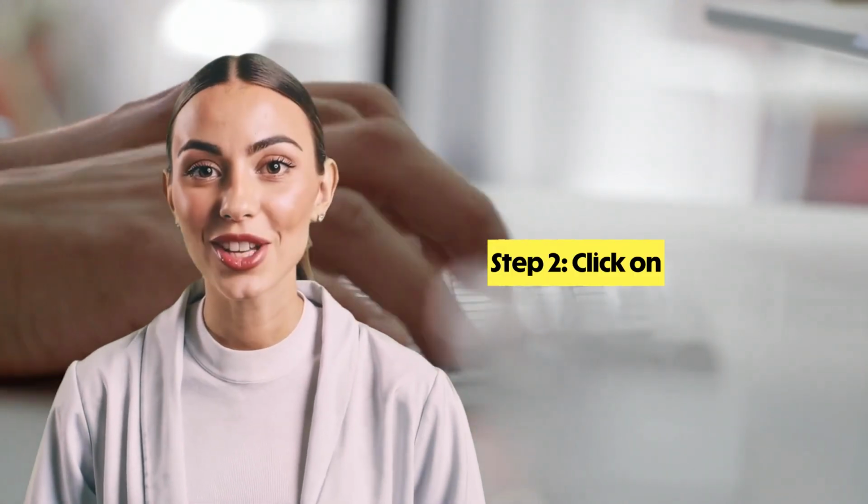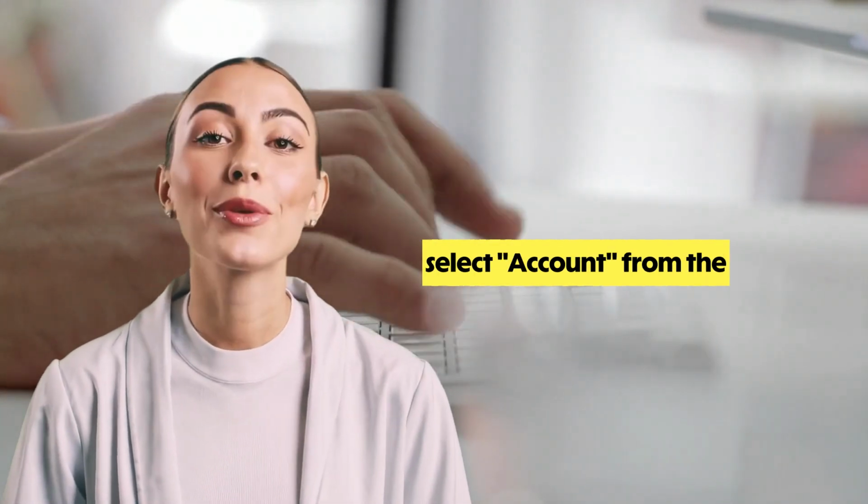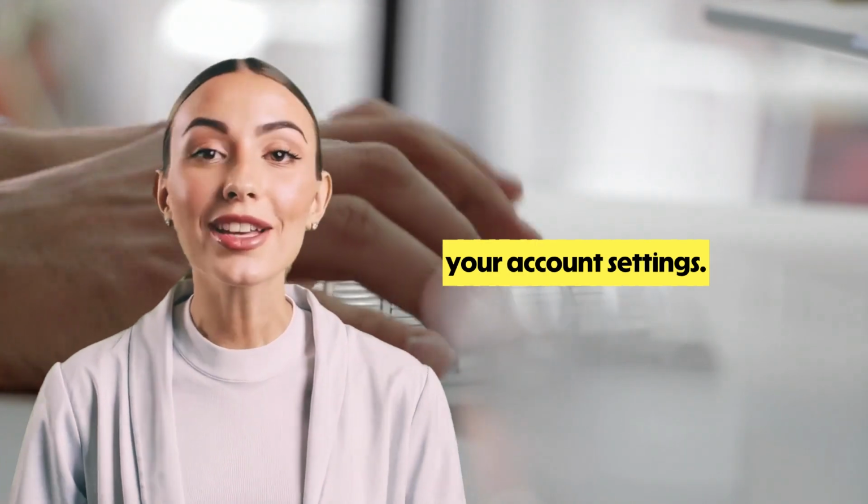Step 2. Click on your profile icon in the top right corner of the screen and select Account from the drop-down menu to access your account settings.